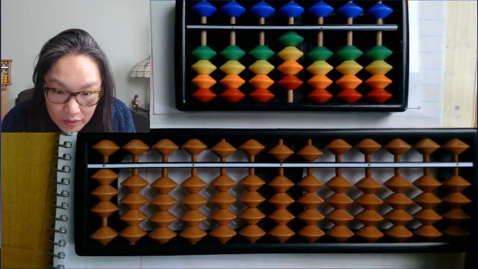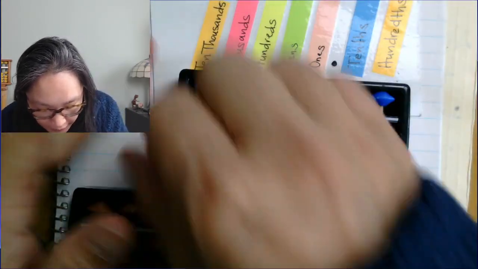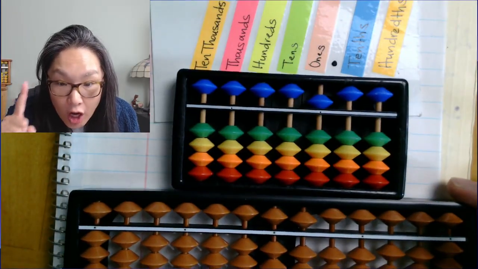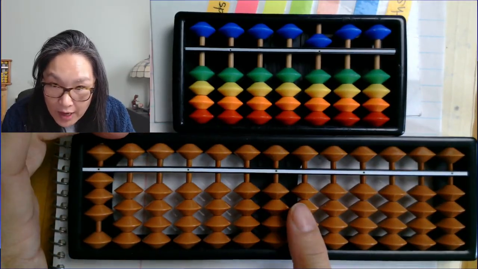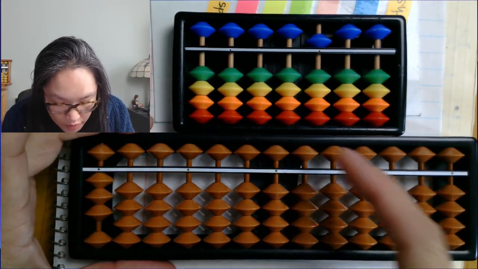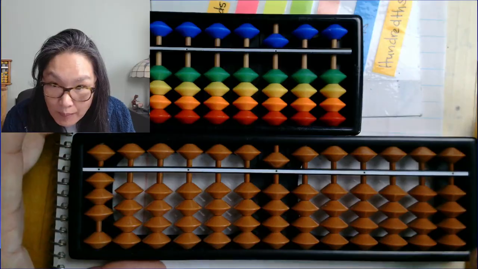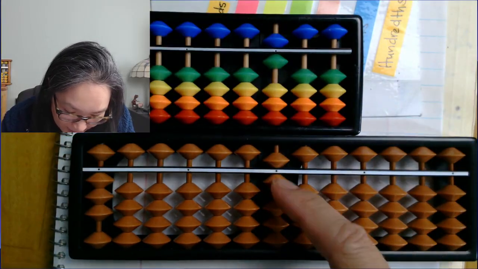Are we okay? Do we understand? I think so. Yes, the blue bead is a value of 5. You're absolutely right. However, it is the top bead. Now we have brown beads and there's no blue, so it's always the top bead that has a value of 5, if that makes sense. So this is 5, this is 5. So when we do it, this is 6.